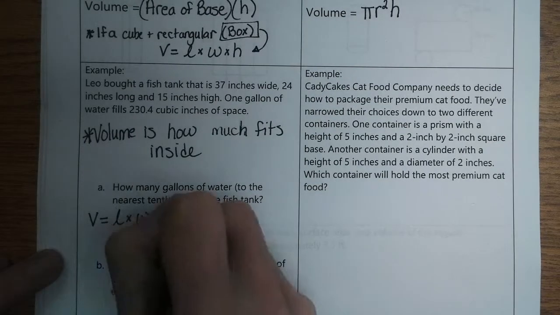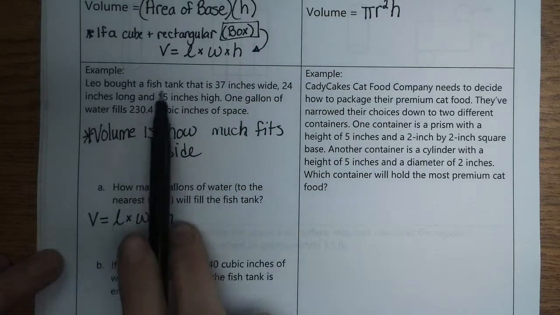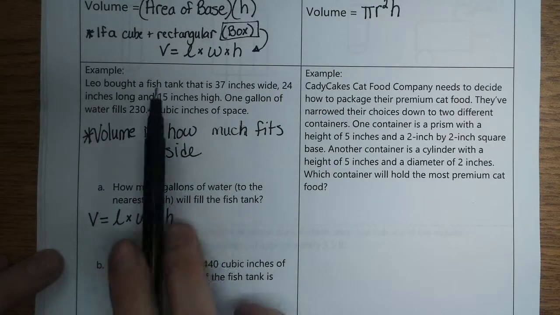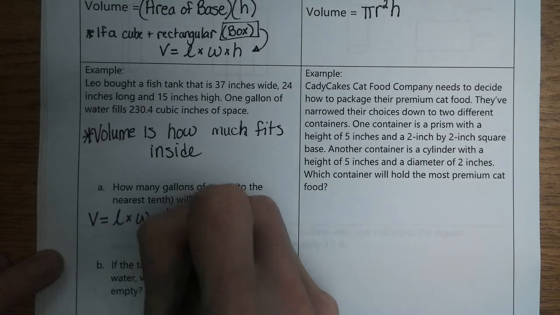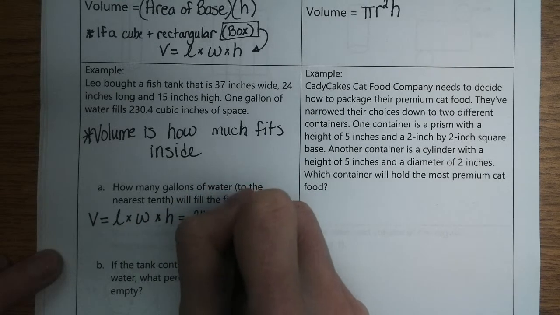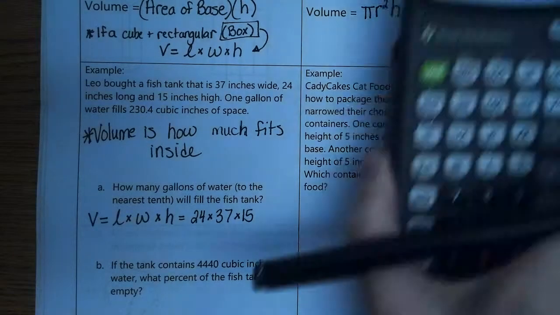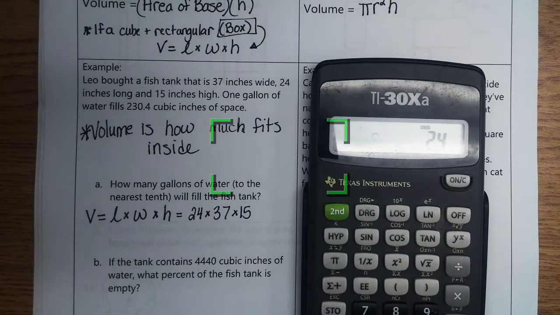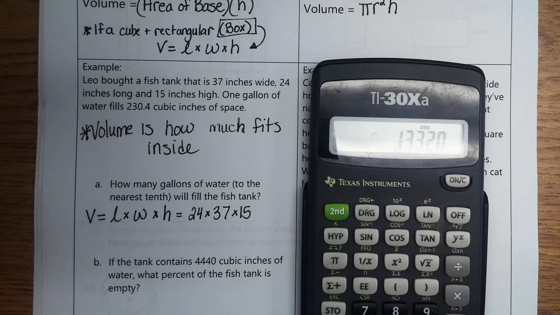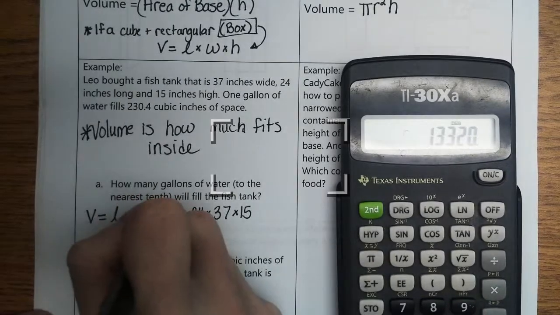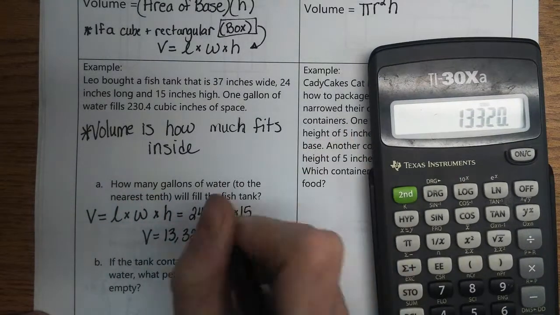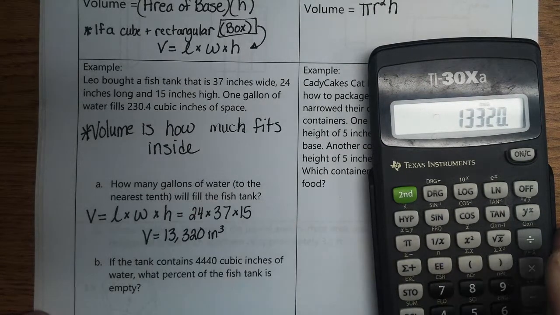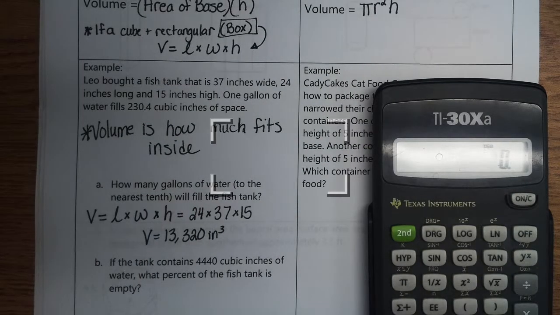So that's going to be, what's the length? 24, 37, and 15. So 24 times 37 times 15. Take my calculator, punch in 24 times 37 times 15, and I get 13,320. And this is in cubic inches. That's just the units that we use for this volume.